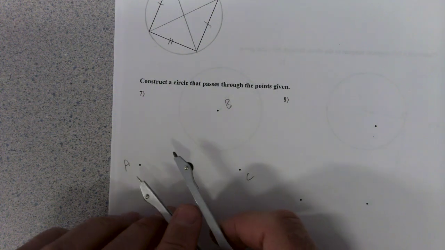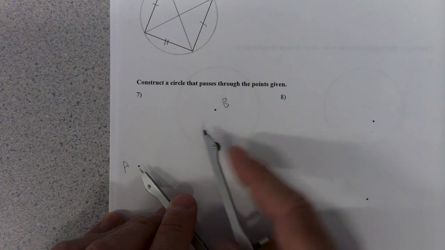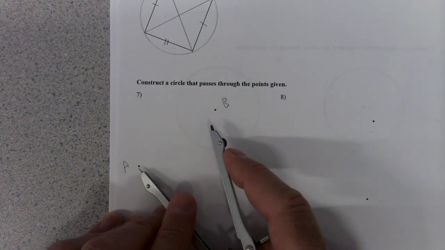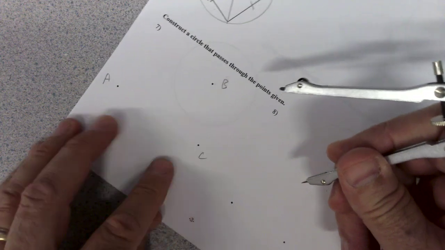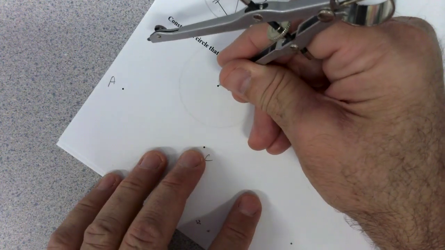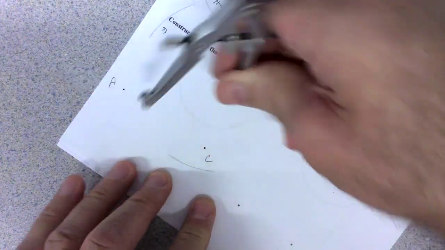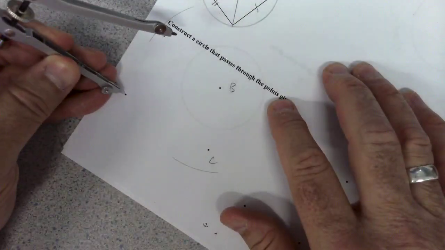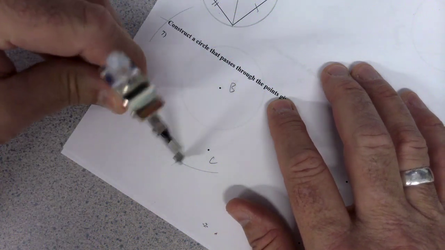So I'm going to set my compass to a distance that's more than half of the distance to AB. I can make it bigger, so I'm going to do that. And since I'm drawing the perpendicular bisector of that, I'm going to make a mark here and a mark, wow, that's big, down below. And I'll repeat that on A, a mark there, and a mark there.